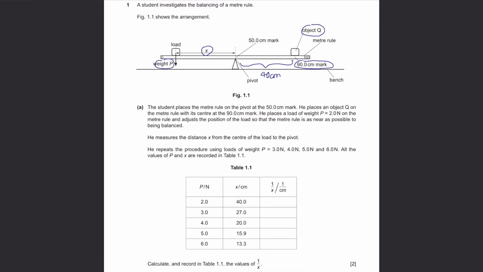Calculate and record in Table 1.1 the values of 1 over x. You can see that as the weight of the load P increases, the distance away from the pivot decreases. Alright, for this question, we just need to do a simple calculation. 1 divided by 40 is 0.025, 1 divided by 27 is 0.037, and so on.